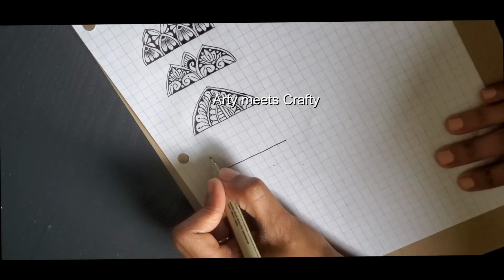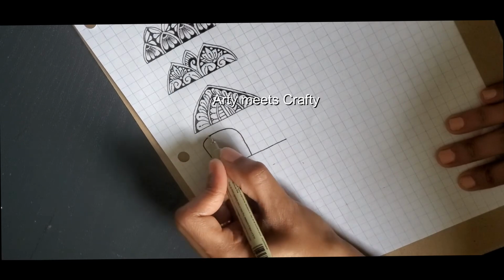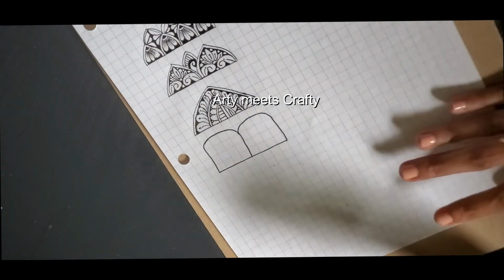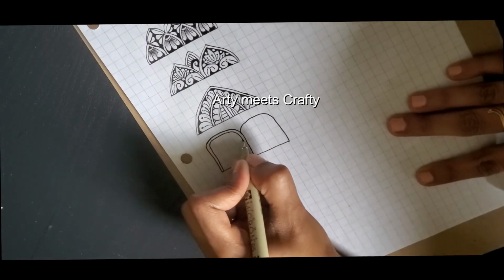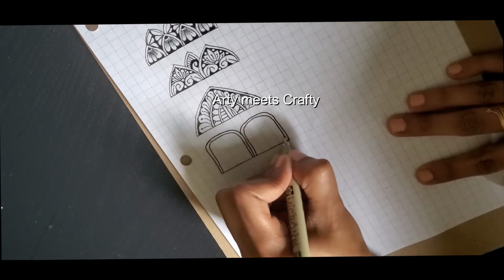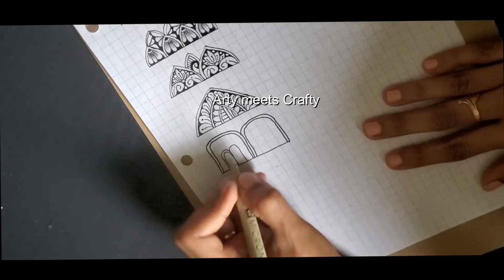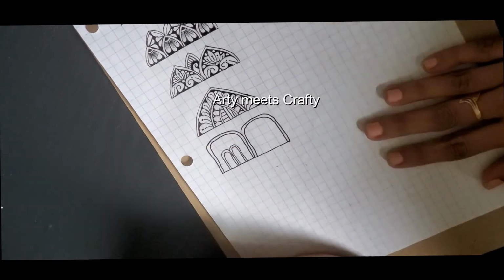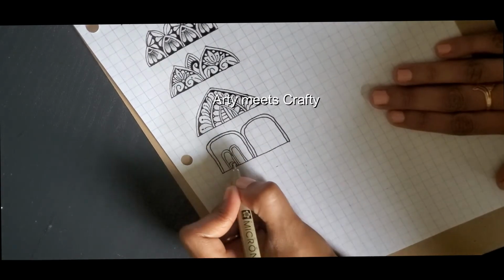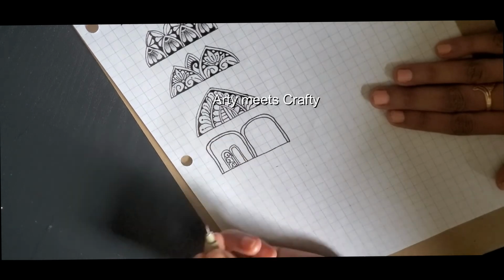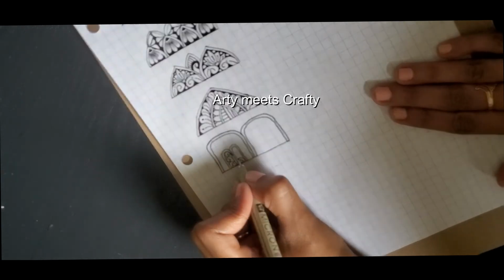Now draw the baseline. Next, draw a flat round petal pattern spread across 4 grids vertically as well as horizontally. Then draw the inner line for the same. Curved petal patterns. Then also draw the inner line. Inside this, draw 3 curved petals and shade the rest of the area.